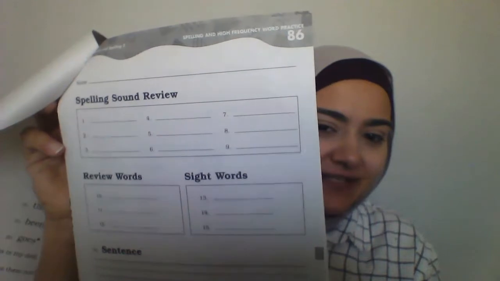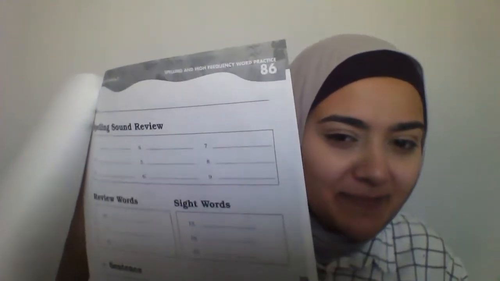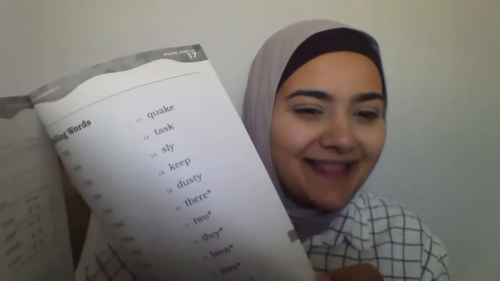In your packet, in your baggie, you're going to take out where it says Spelling Word List 17. It looks like this, and stapled onto that is your lesson, which is Spelling High Frequency Word Practice 86. Mine is stapled wrong, and I have a feeling that some of yours is stapled wrong as well, which means you've lucked out. If it says spelling high frequency word practice 86 on the second page, and then the third page is another spelling list, that means yours is like mine and it's stapled incorrectly.